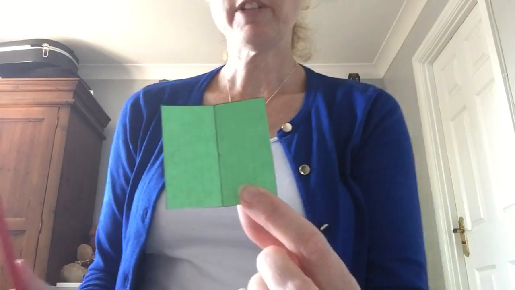That's the two sides are exactly the same. They're not any different, they're exactly the same. So that is a line of symmetry. I'm going to draw that line on. Then I'm going to look to see if I've got any more lines of symmetry. So there's the line of symmetry.